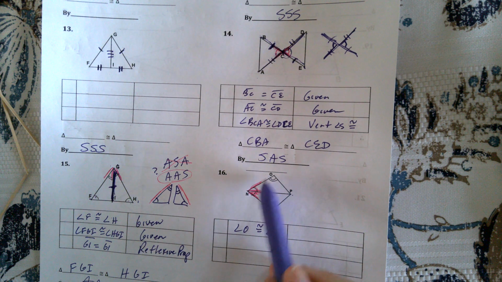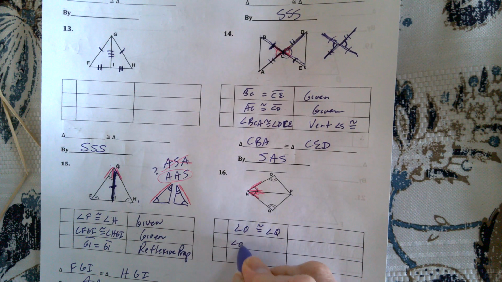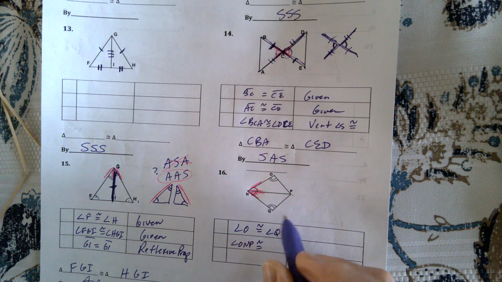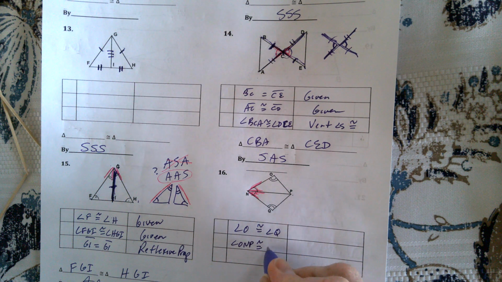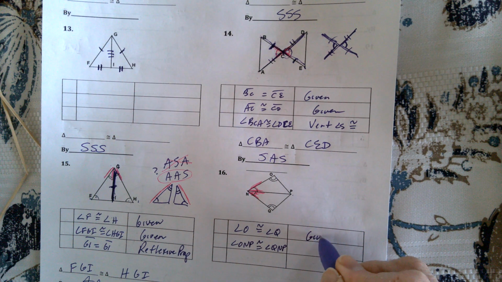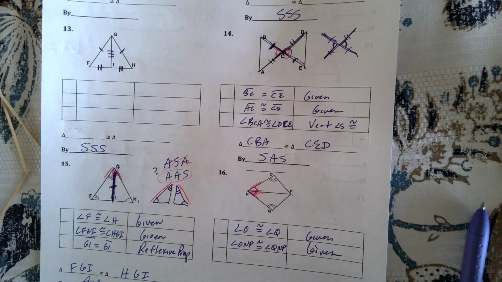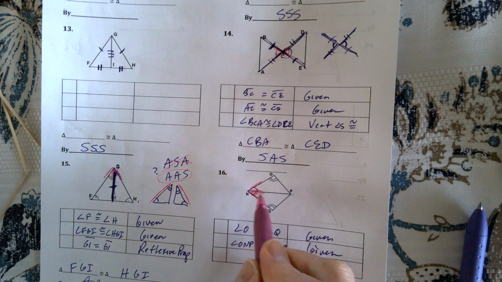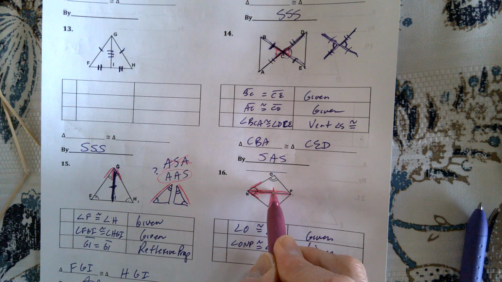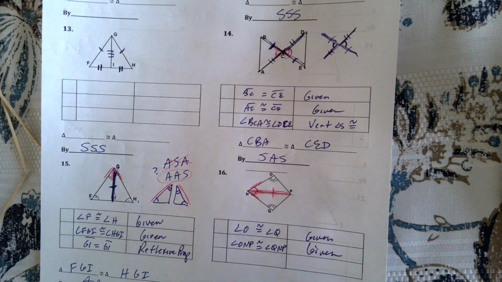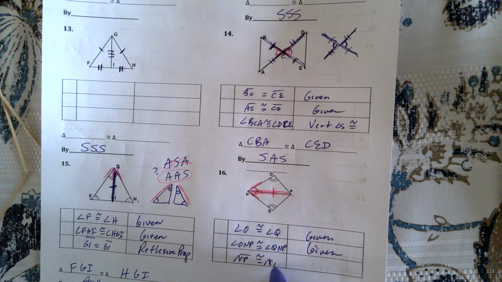So I'm going angle ONP is congruent to angle QNP. Okay, this is given. You've got the curves given. Now we're going to do the shared side, which is side NP, shared between both of them, right? And that is a reflexive property.